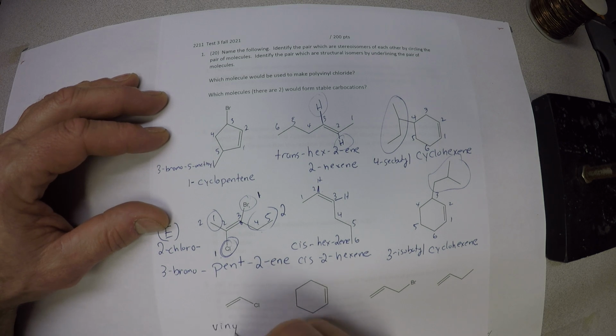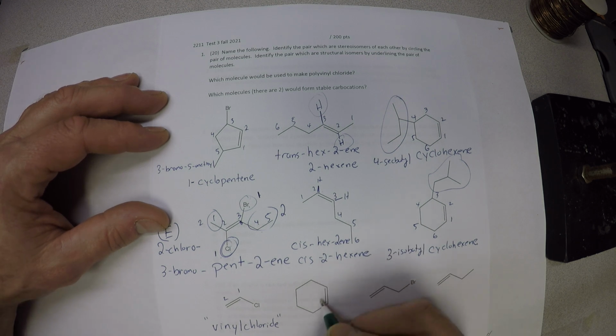This one is vinyl chloride, common name, systematically 1-chloroethene. Here we have just basic cyclohexene.